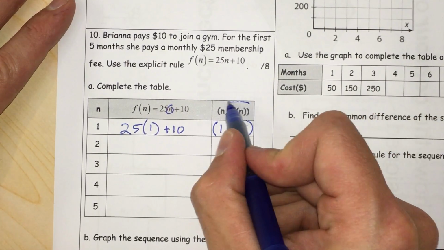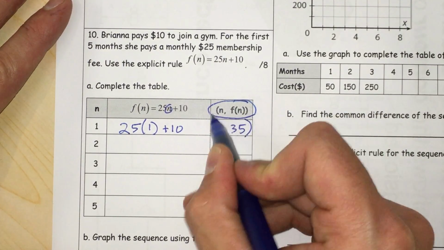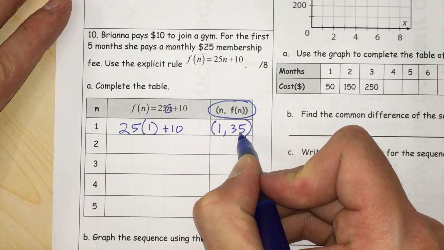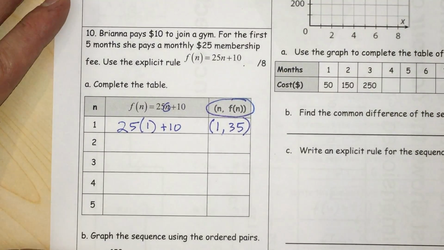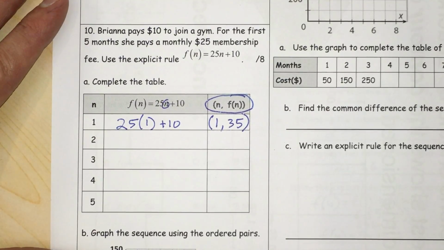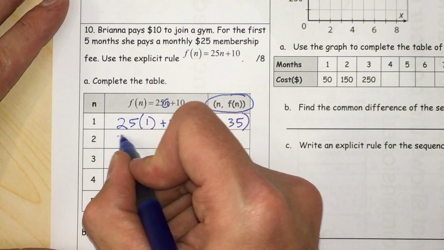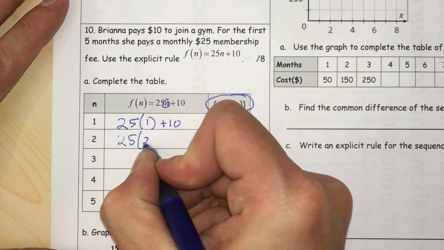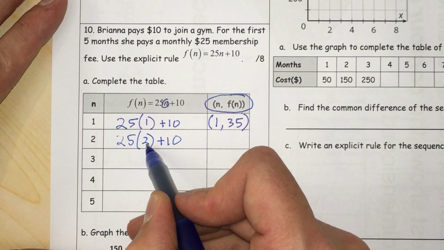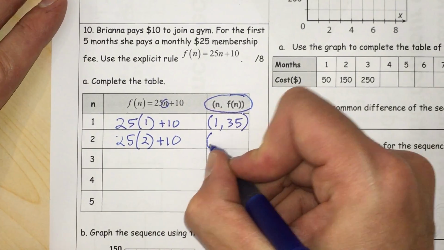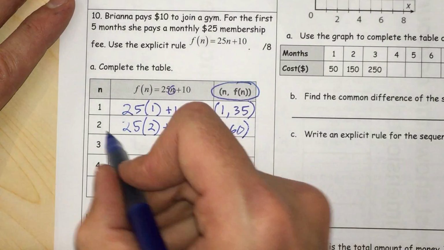And you notice, I want you to pay attention here. It has n and f of n. It has an ordered pair here. I want to see an ordered pair down here. You're going to lose points on me if you just write 35 in there. Yes, the answer is 35 for f of n, but I'm asking for an ordered pair, so I want both. So we're going to take the second one, 25 times 2 plus 10. Well, that's 50, plus 10 is 60, so our ordered pair is (2, 60). Man, gyms are expensive.